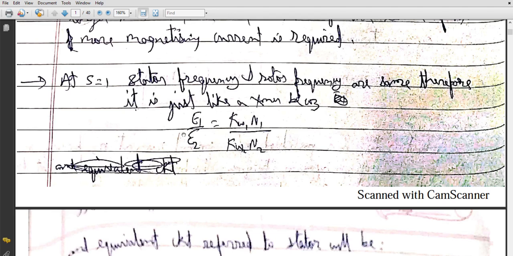But in an induction machine, this no load current is very high. It is around 25 to 40% of the rated value, while in a transformer it is only 2 to 4% of the rated value. That's why we keep on ignoring that part, and that's why we were shifting that parallel path and all those things.